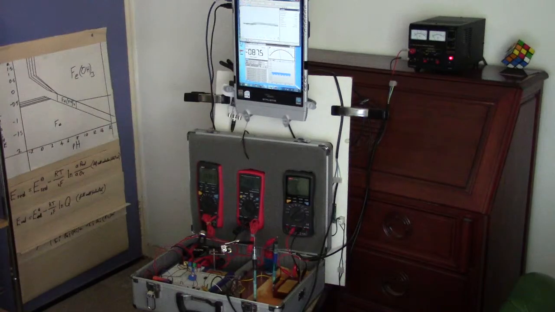The problem is with the reflection onto the photographs from all these screens, you see, because they're not non-reflective screens.